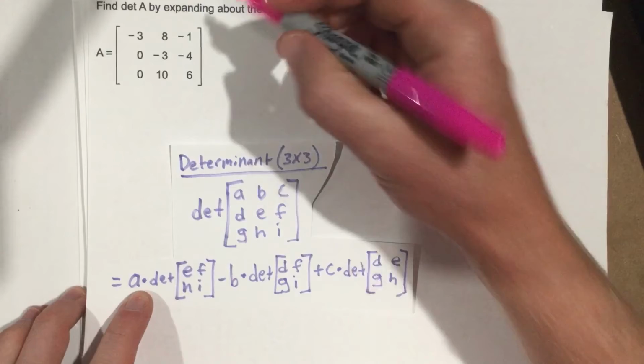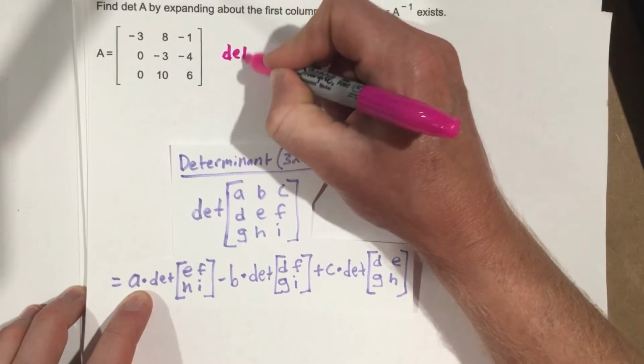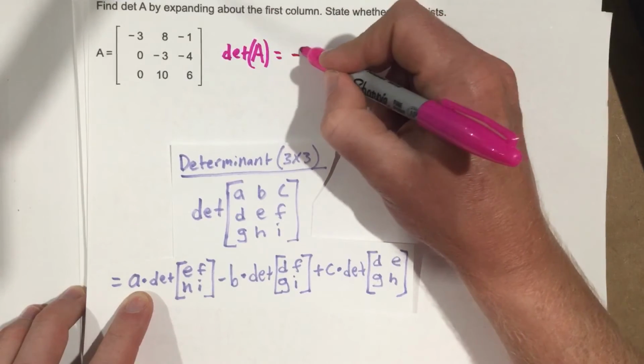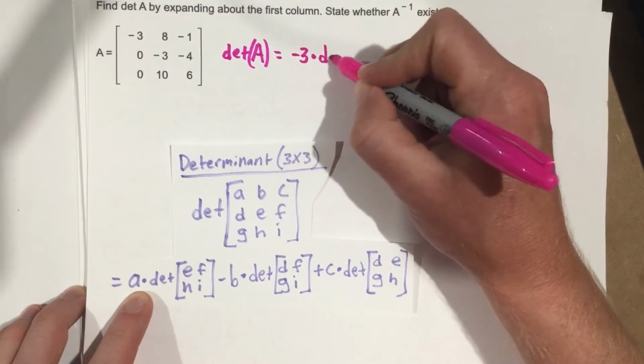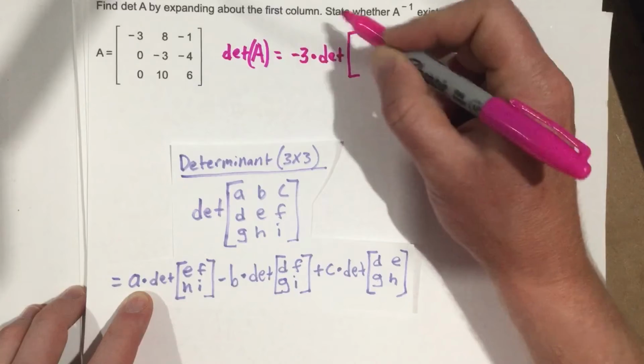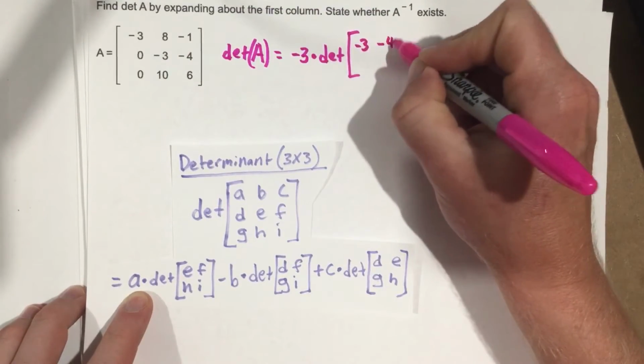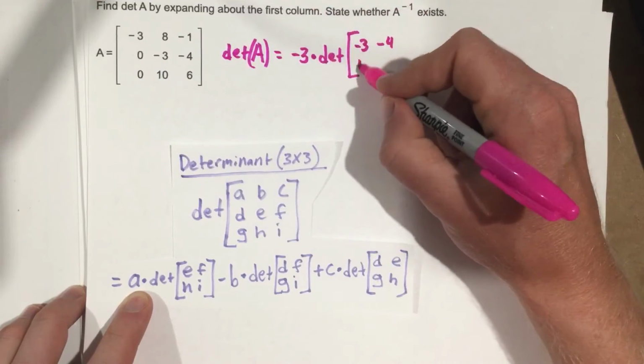So we start by saying the determinant of A equals negative 3 times the determinant of negative 3, negative 4, 10, 6.